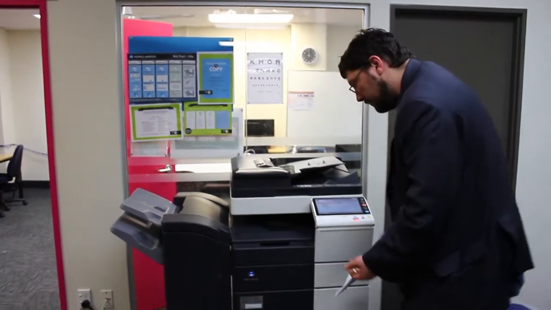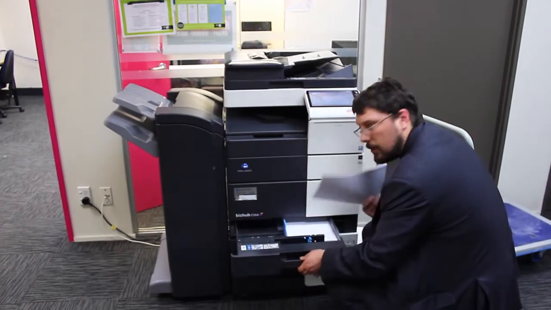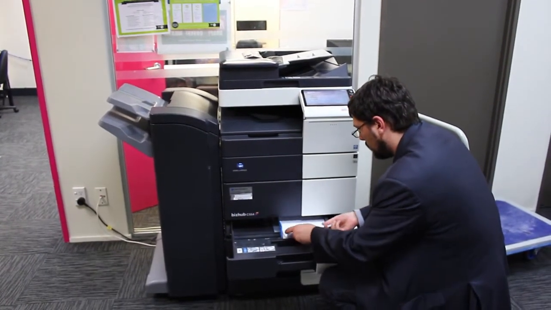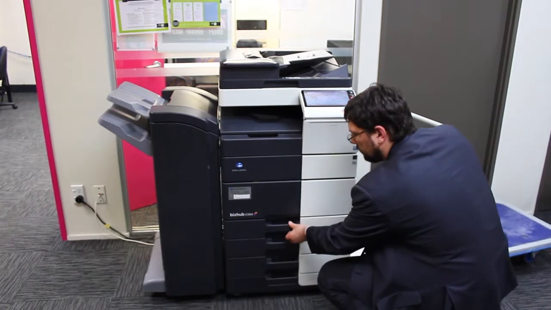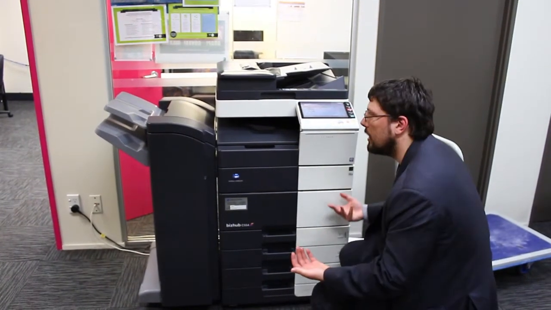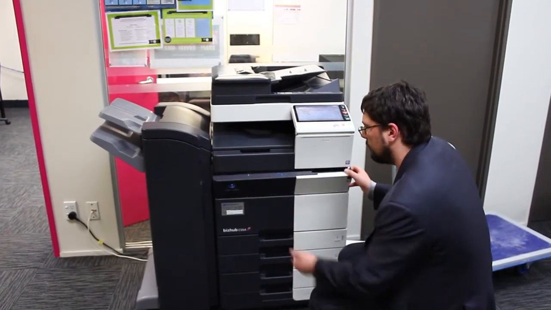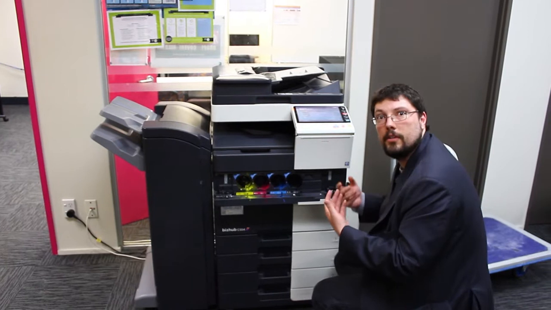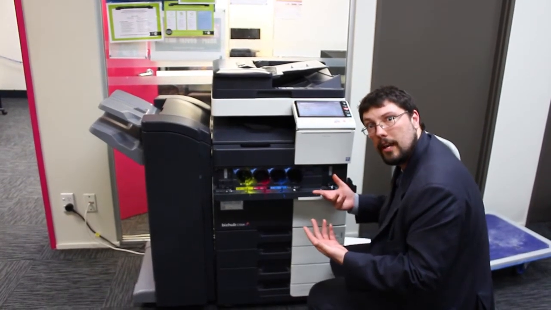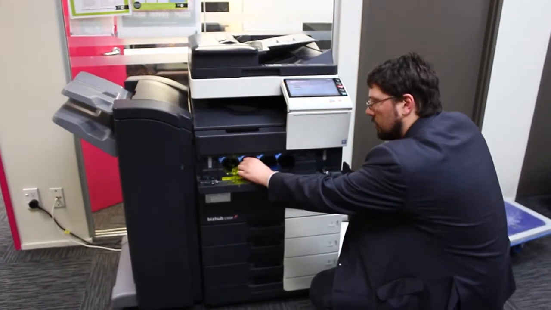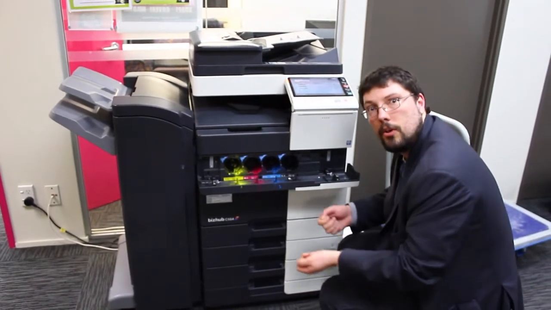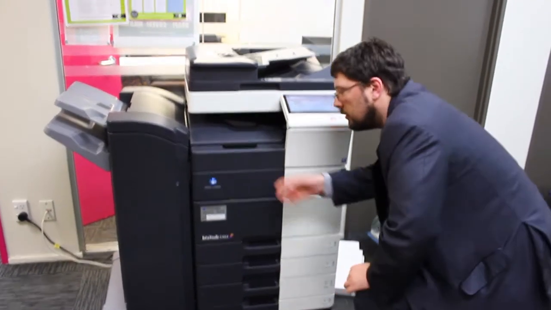When that happens, just grab some more paper, open up the tray, pop it in. That's all you have to do when you run out of paper with the printer. If you run out of ink, you just open up the ink tray, and the printer or your computer will tell you what sort of ink you need to change out. Just twist, pull it out, put the new ink cartridge in, and you're done. So, dealing with your printer is nice and easy.